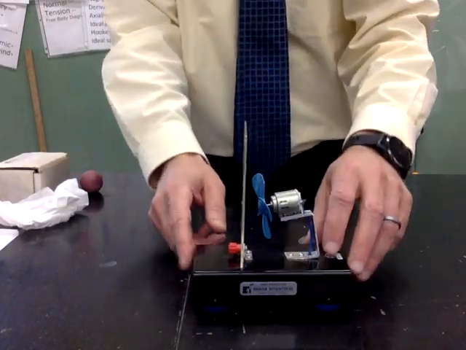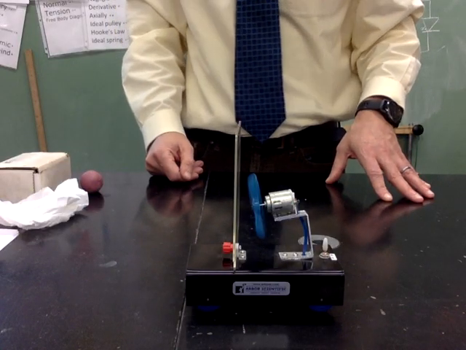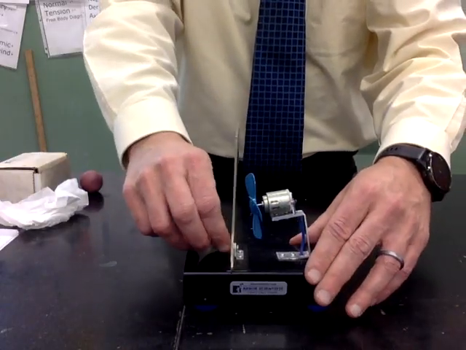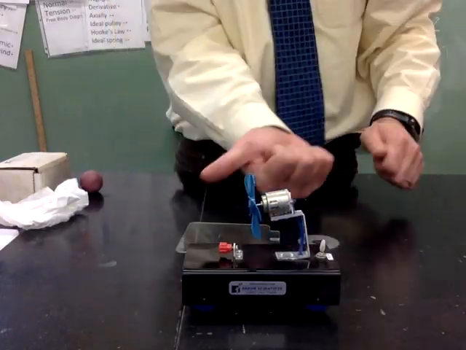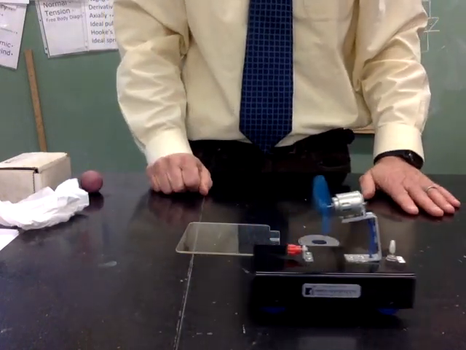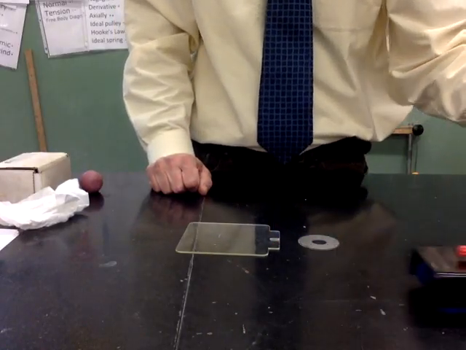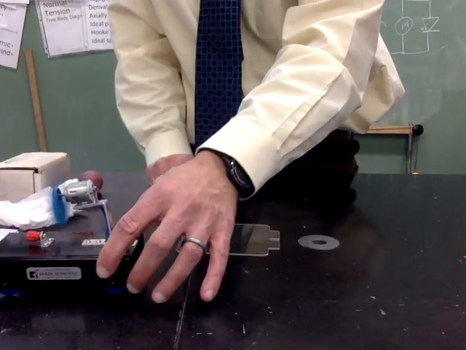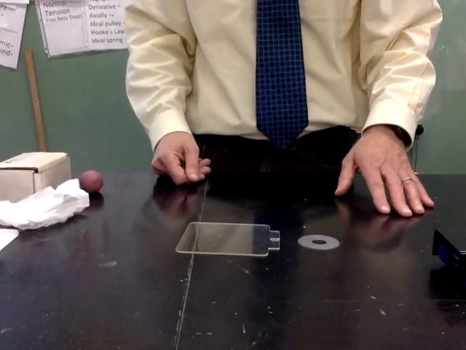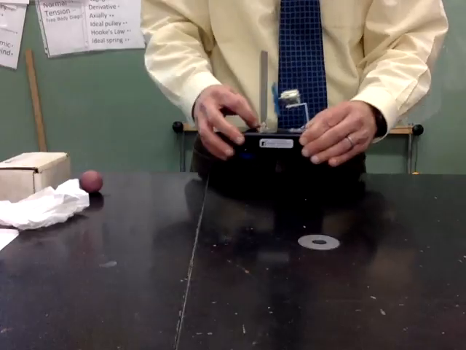All right, so I'm going to turn this on with the partition in. And nothing is going to happen. Now I'm going to take this out of the way. It's going to expel air this way. And we can see that our cart accelerates in the opposite direction that it's pushing the air. So this is going to be how rockets work. All right, last one.